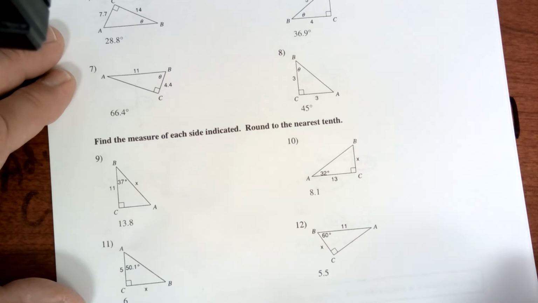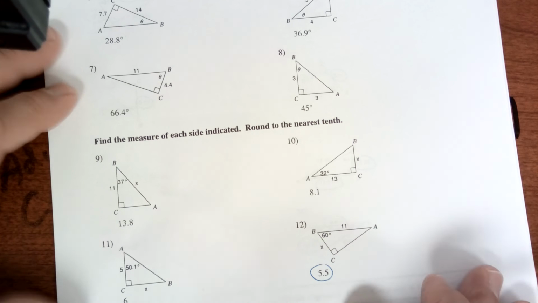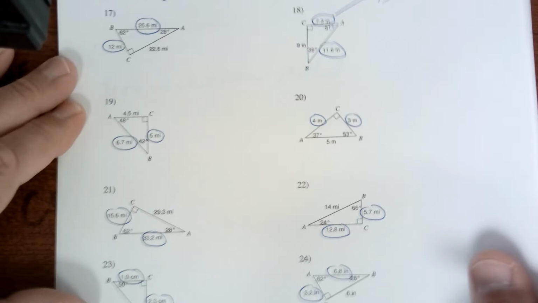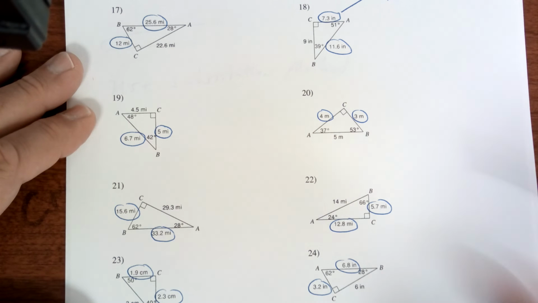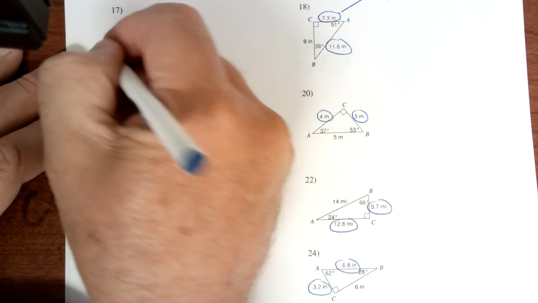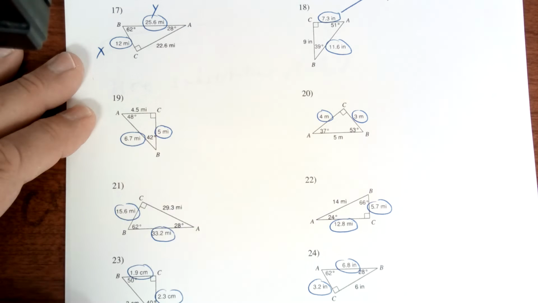Okay. Now when you get to the back side, however, I need you to do this on your worksheet. These are the answers. Okay. So what you want to do, wherever the bubbles are, you want to put X and Y. And that's what you're looking for. But those are the answers.